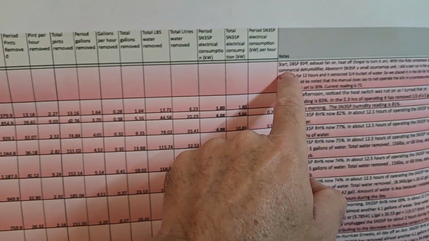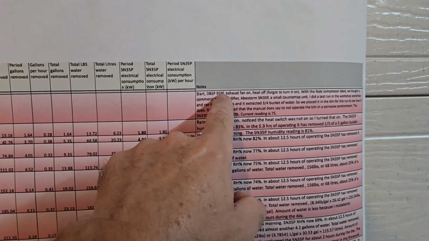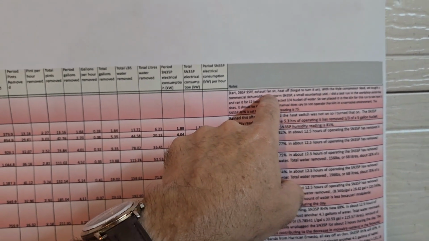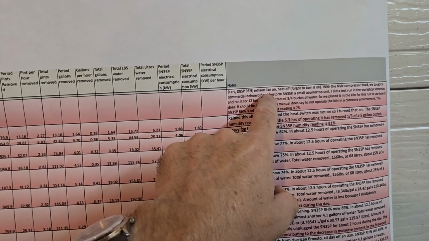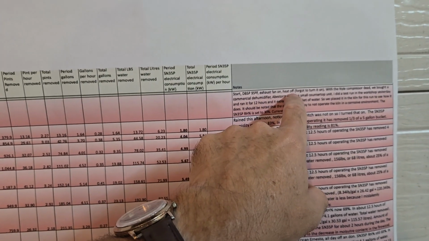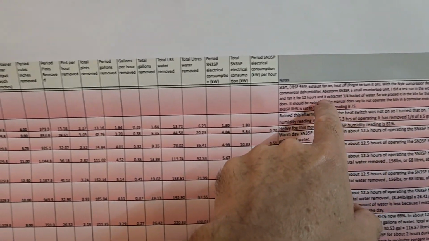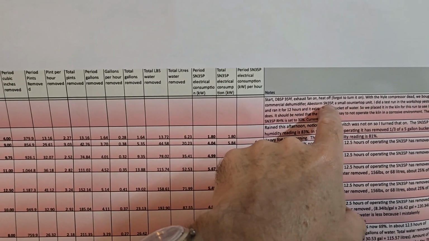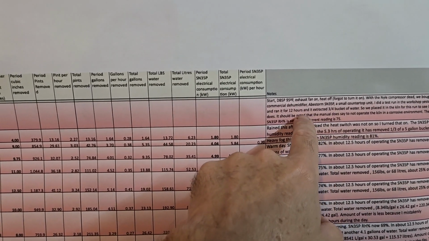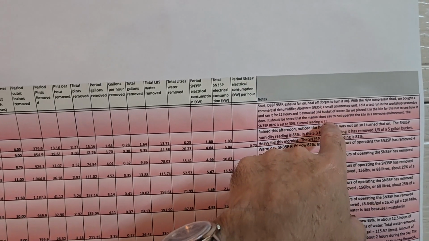So then at the end, there's just some notes saying the start, the dry bulb set point, I put it at 95. I turn the exhaust fan on, in case it gets too hot, the exhaust fan will expel air, keeping it at 95 Fahrenheit. The heat was off because I forgot to turn it on. And with the Nyle compressor dead, we bought a commercial dehumidifier, an Abastorm SN35P. It's a small countertop unit. I did a test run in the workshop yesterday and ran it for 12 hours, and it extracted 3/4 of a bucket of water.